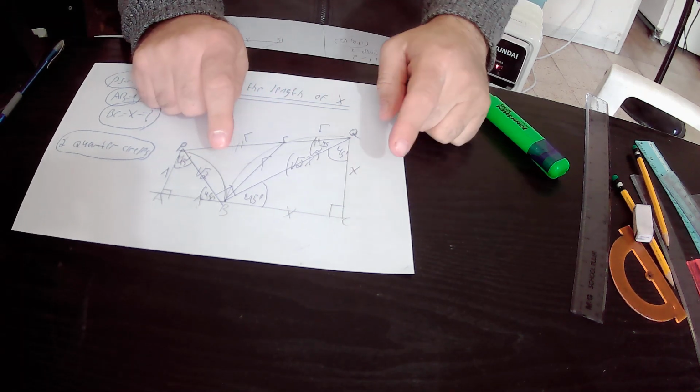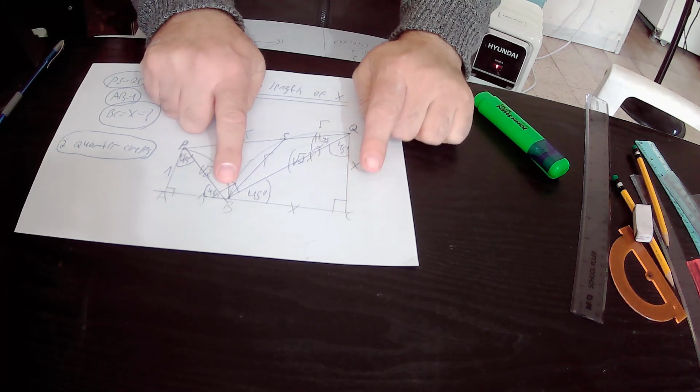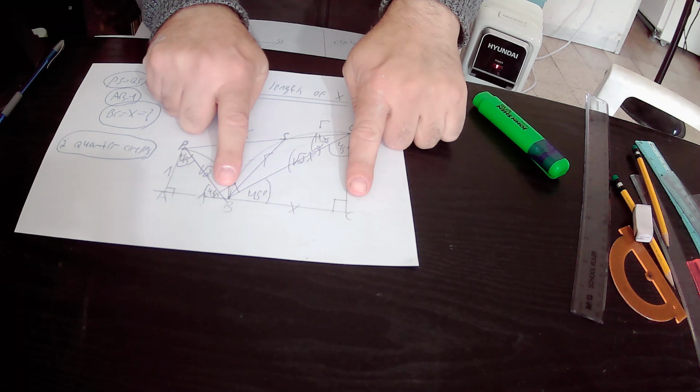And BC equals X. So our mission is to find out the length of line segment BC that is equal to X.